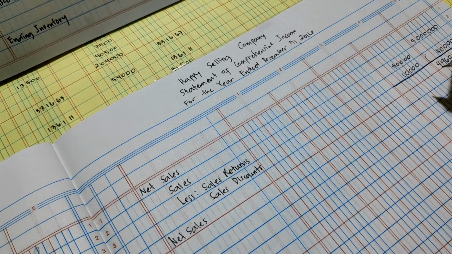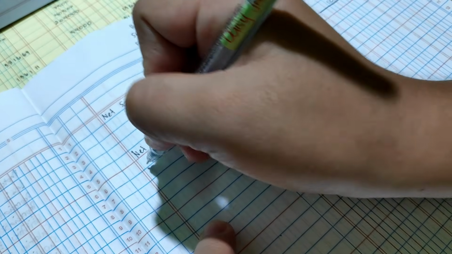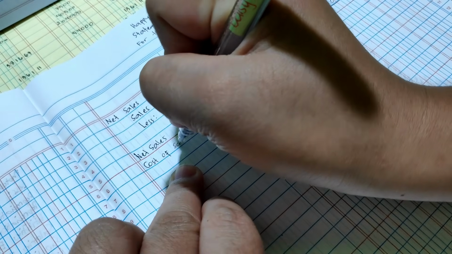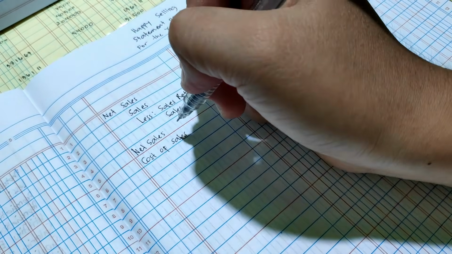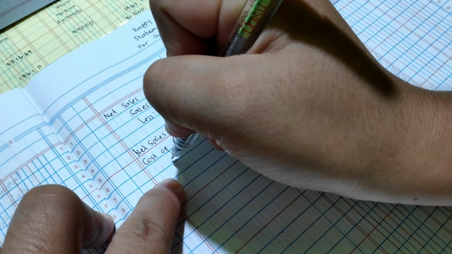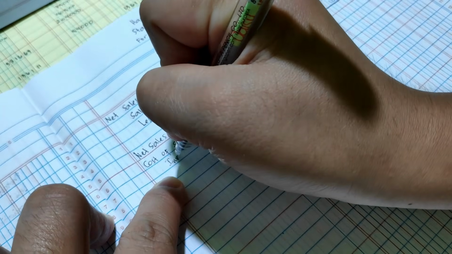Okay, next nga atong kwaon is the cost of sales. Remember the discussion we've done a while ago? So the cost of sales comprises of the following.